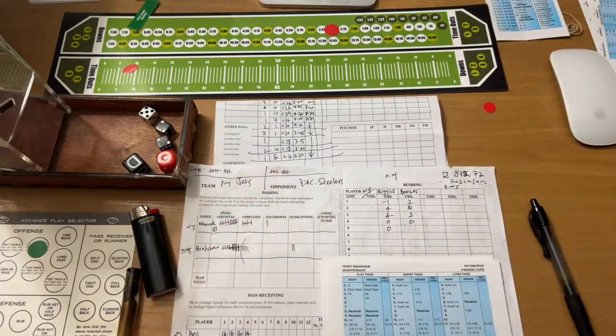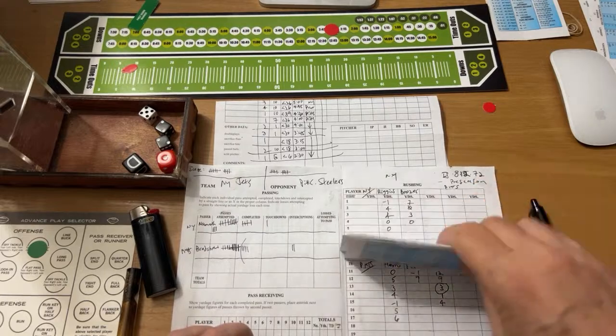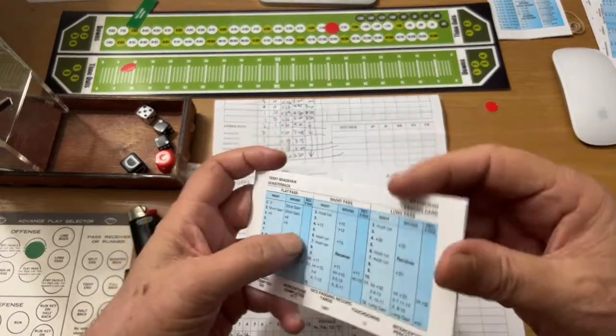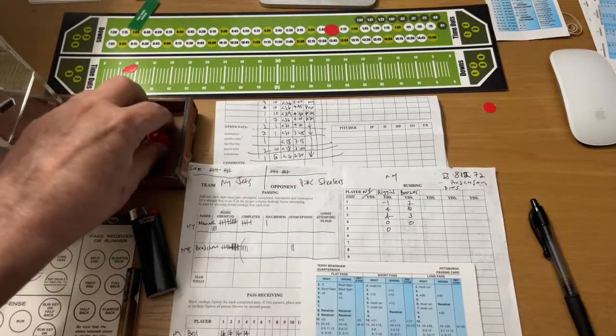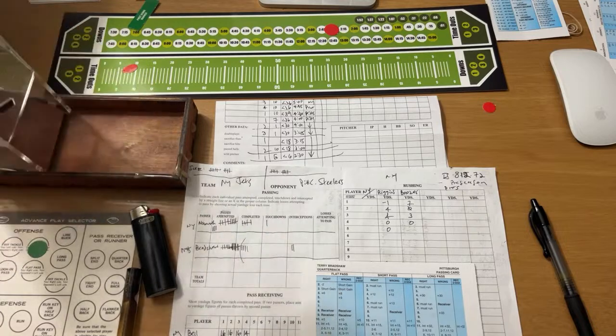All Steelers here in the second period. We're going to go off tackle with our man. In fact, I'm going to go with Fuqua again. That's 2-9.